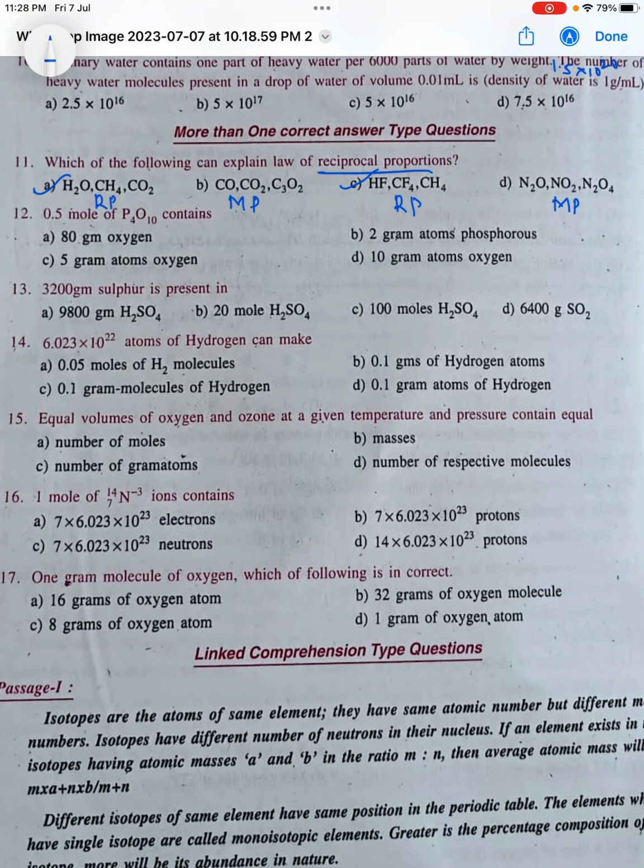Next, 0.5 mole of P4O10 contains 80 grams of oxygen, right? 0.5 moles of P4O10, correct. Now here, see, 1 mole contains how many oxygens? 10. 10 into 16, 160. That is nothing but 160 grams present in 1 mole. Then 0.5 mole contains how many? Half of this, 80 grams.